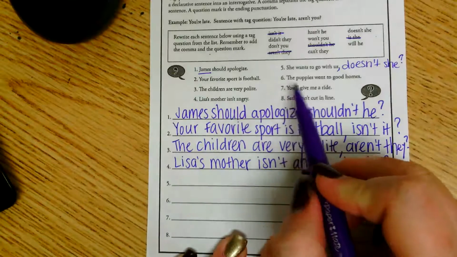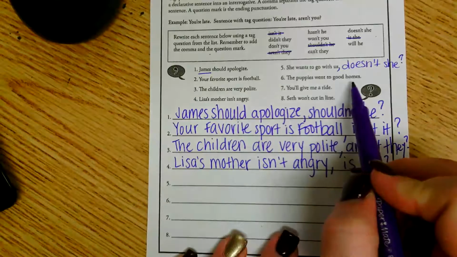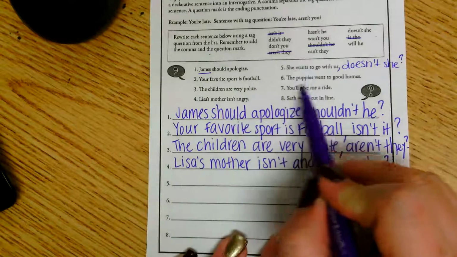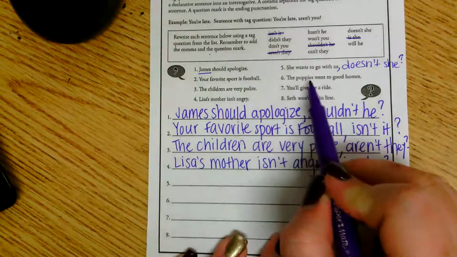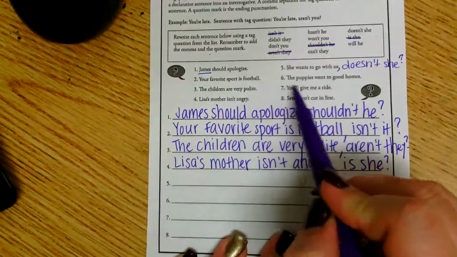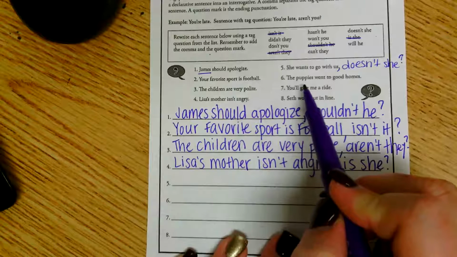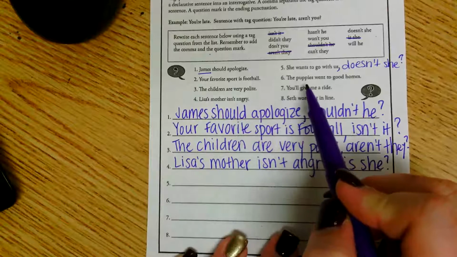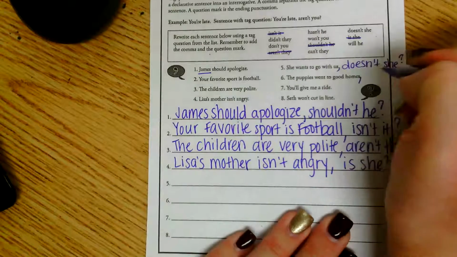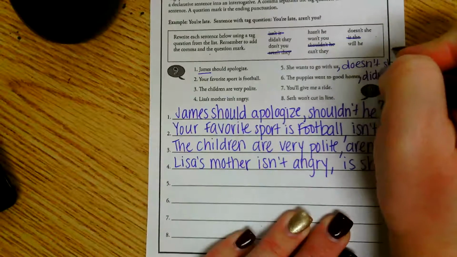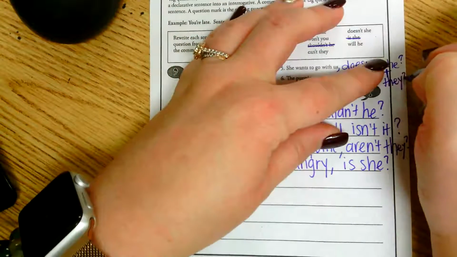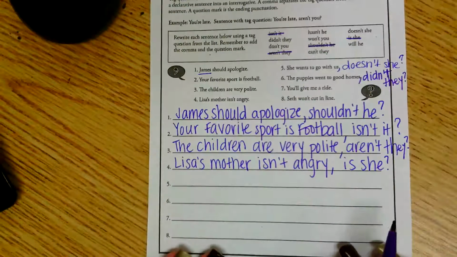For number 6, the puppies went to good homes. So looking at your declarative sentence, you have puppies, which are animals, which are things, as your subject. So you want to choose a tag question that would fit your subject, the puppies. So the best tag question that you could have added to the end of this sentence would be, didn't they? So your sentence would say, the puppies went to good homes, comma, didn't they? And then have your question mark at the end.